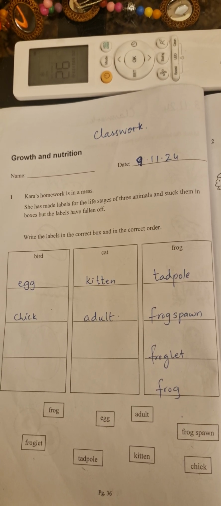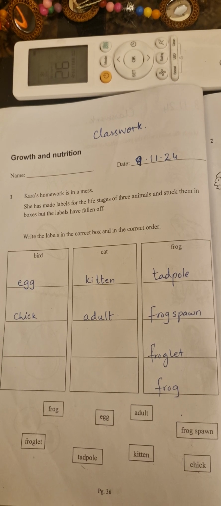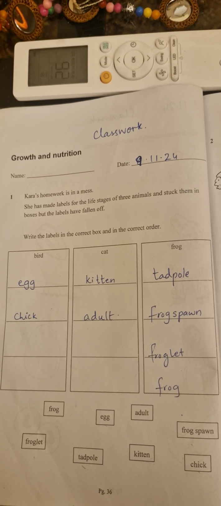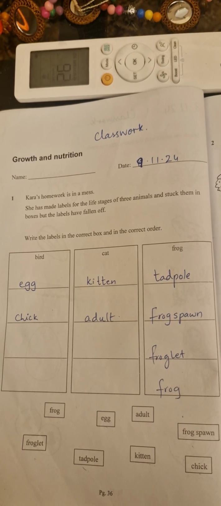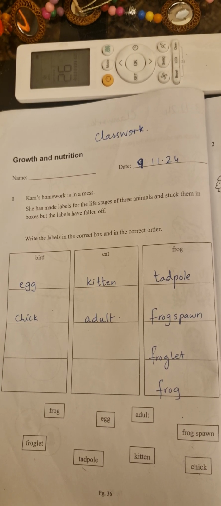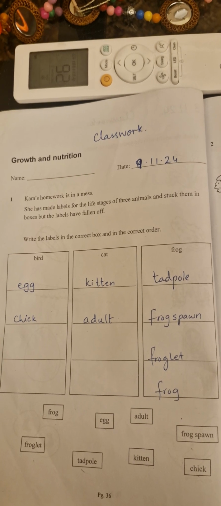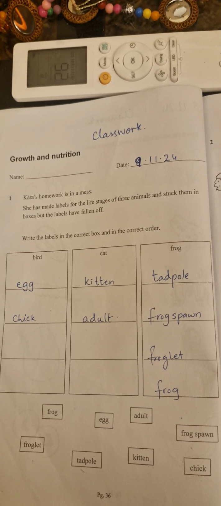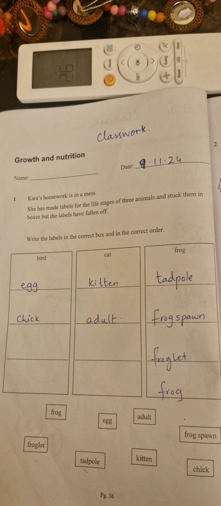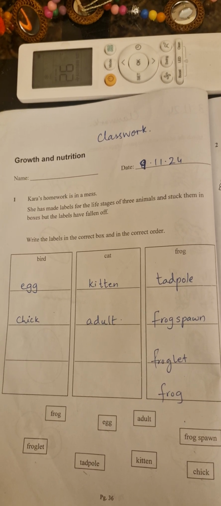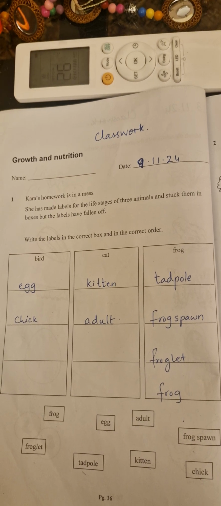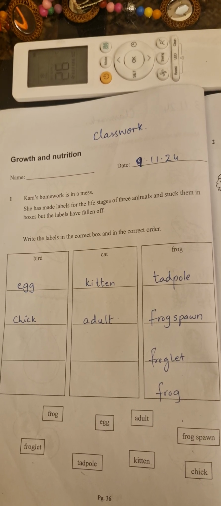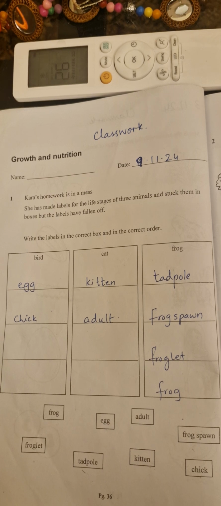Students, it is very important to understand that every living thing has to pass through certain stages of life before reaching the adult phase. They need food to grow. They need some essentials of life like air, water and sunlight, etc. So this page had some examples of a bird and animals like cat and frog. We have put the stages of life cycle in the relevant boxes.